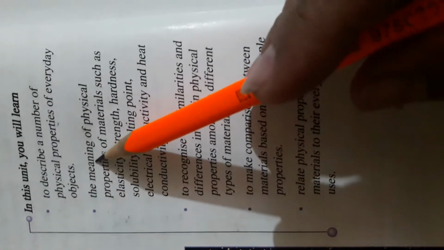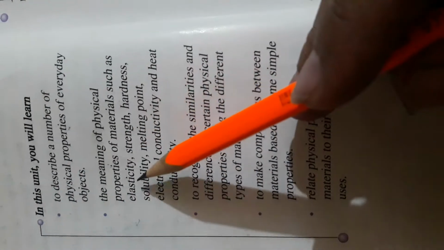Some physical properties which are specially discussed in this chapter are the physical properties of materials, that is, electricity, the strength of any material, and the hardness, and if something is soluble, then in which substances is something soluble.